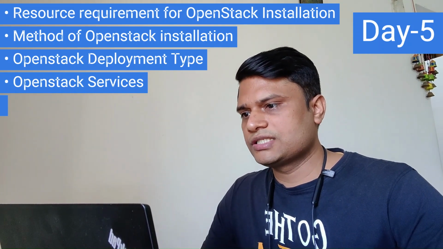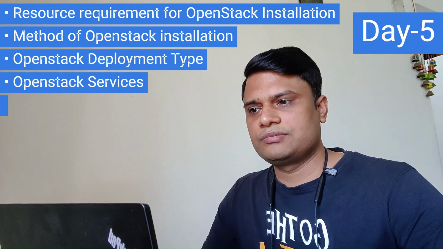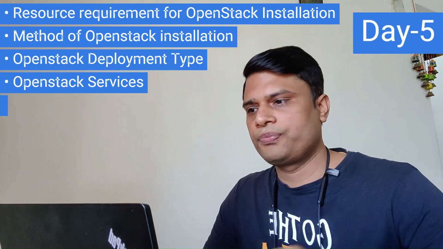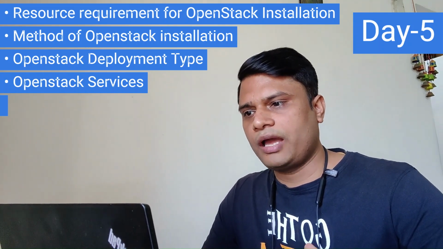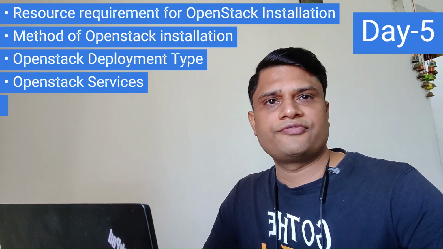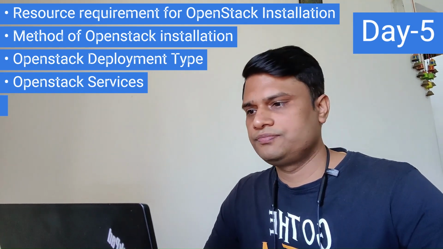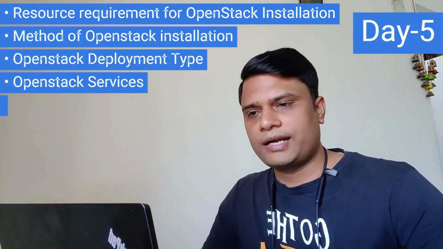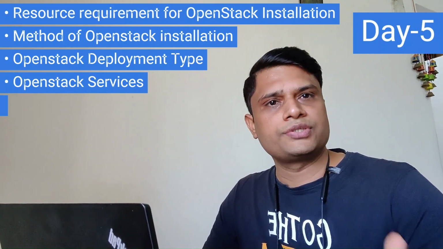Then we'll discuss methods of OpenStack installation like manual, PackStack, OpenStack on OpenStack, that is OOO. Then we'll discuss OpenStack deployment types, whether it will be single node or multi-node, and what is the difference between single node and multi-node. Then we will discuss OpenStack services about director, controller, compute, storage.